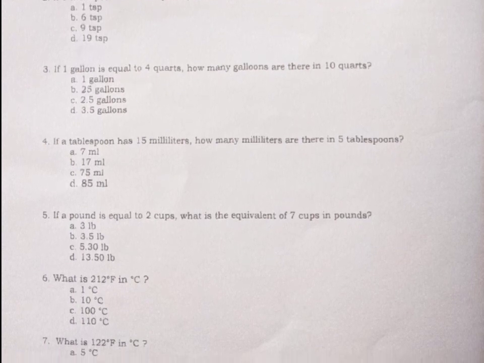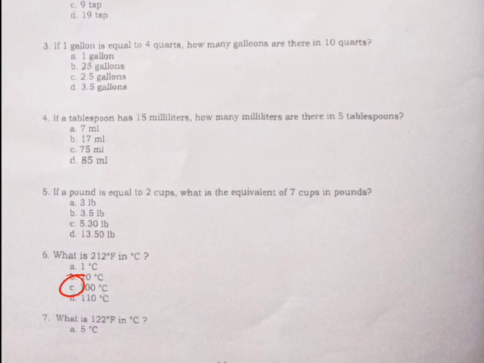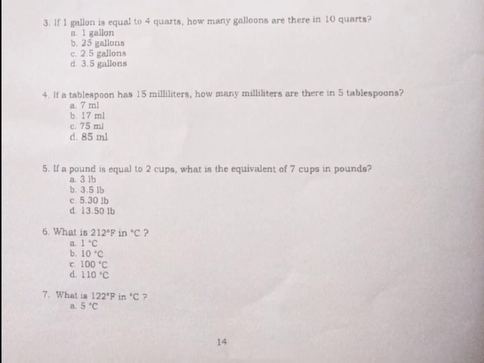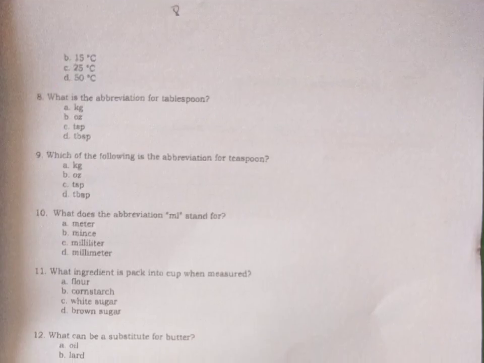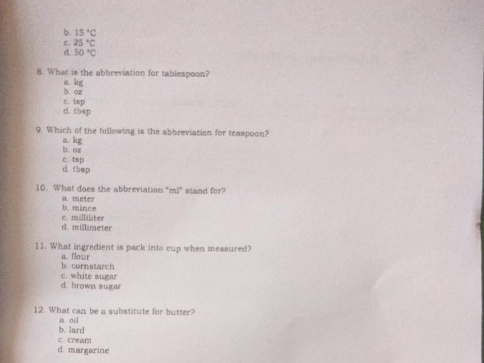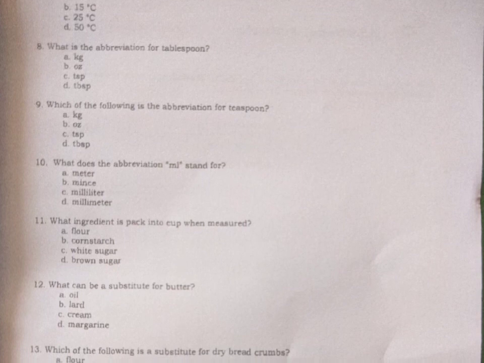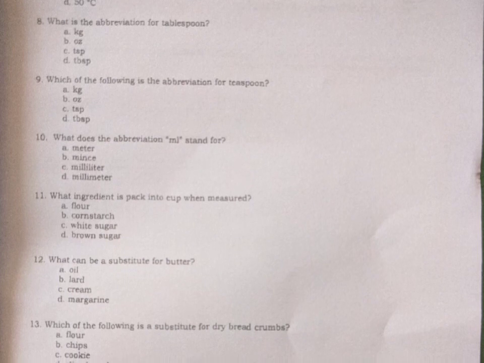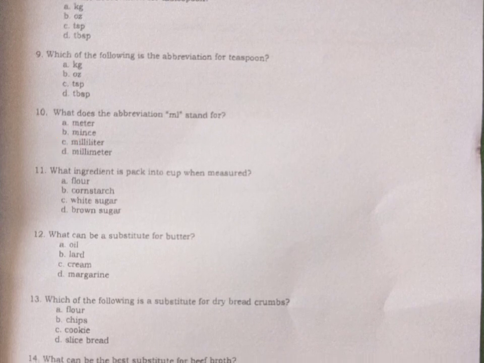Number 6. What is 212 degrees Fahrenheit in degrees Celsius? Answer. 100 degrees Celsius. Number 7. What is 122 degrees Fahrenheit in degrees Celsius? Answer. 50 degrees Celsius. Number 8. What is the abbreviation of tablespoon? Answer. TBSP. Number 9. Which of the following is the abbreviation of teaspoon? Answer. TSP. Number 10. What does the abbreviation ml stand for? Answer. Milliliter.